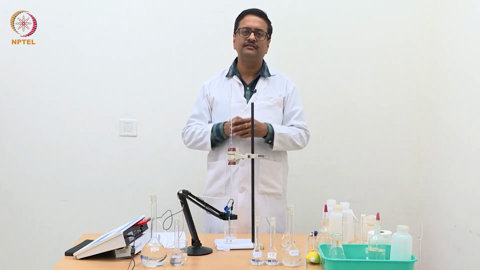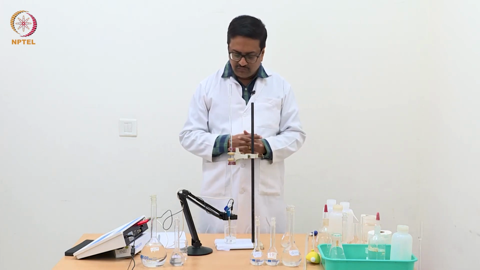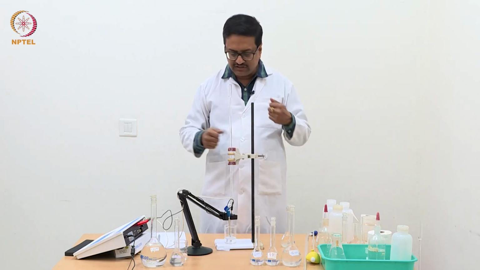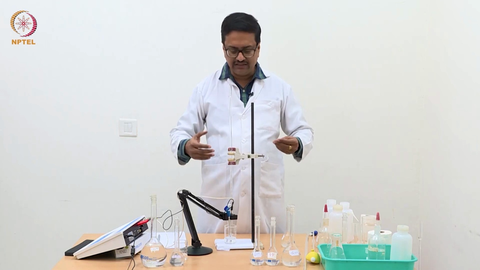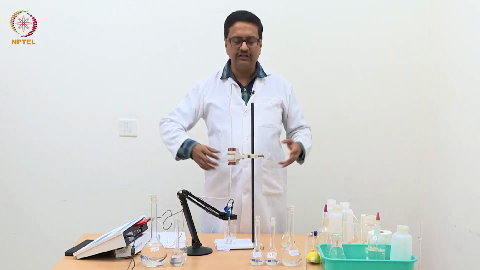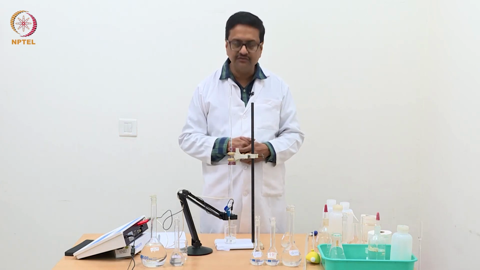Further addition will continue increasing that precipitate, but then you will not be able to see the difference so much, because after addition we will have to shake it and that precipitate will be homogenized as suspended particles in the solution.